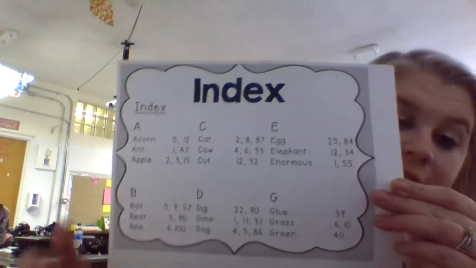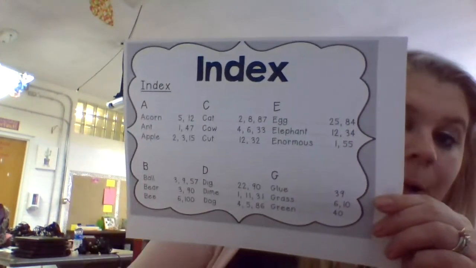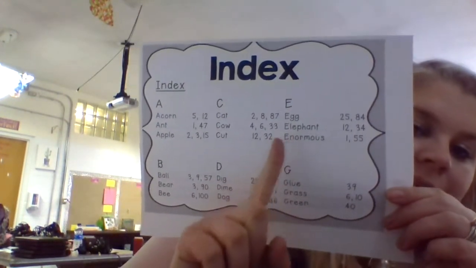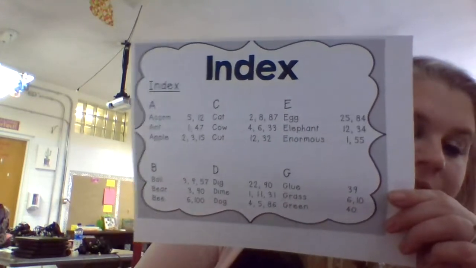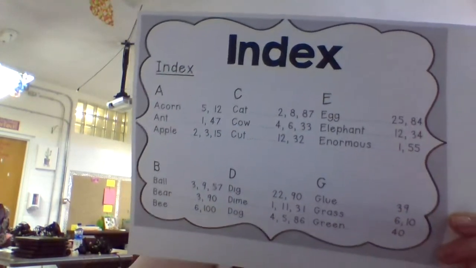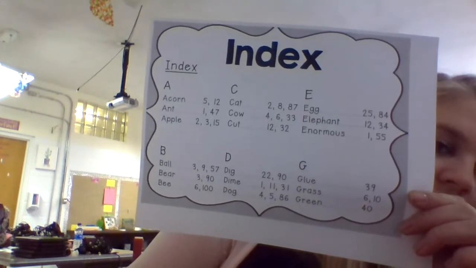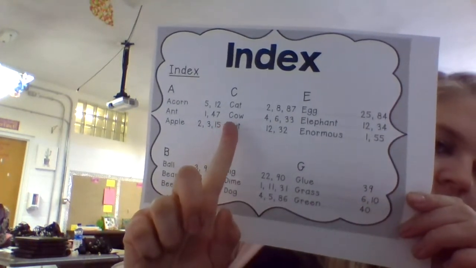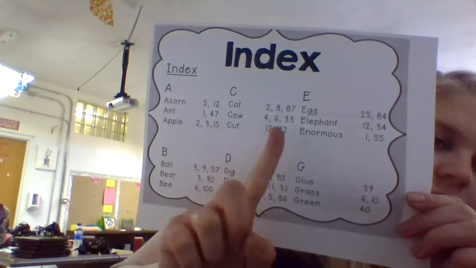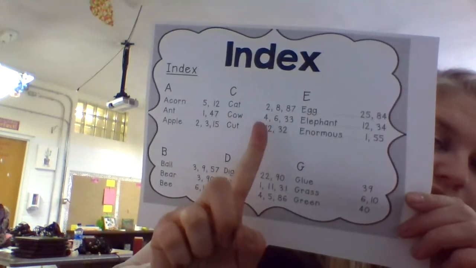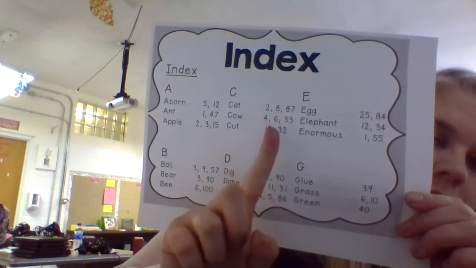The index helps you find where things are in the book, and it's at the back. Your index is going to break everything down by subject. So if you're reading this book and you really want to learn more about cows, you can flip to the index and find, okay, there's going to be information on cows on pages 4, 6, and 33. That helps you quickly find the information you need.